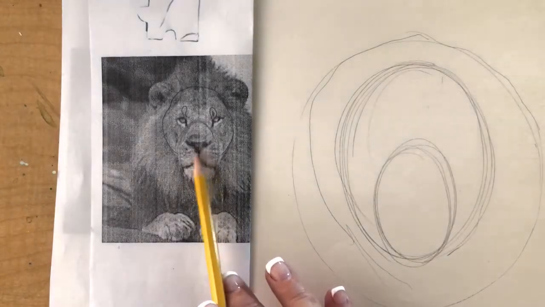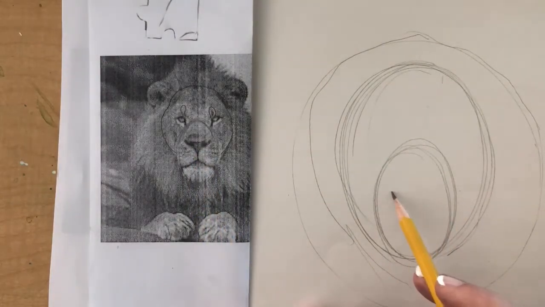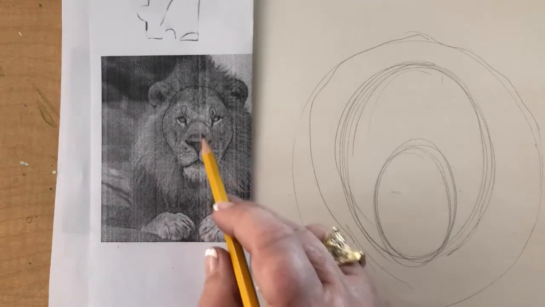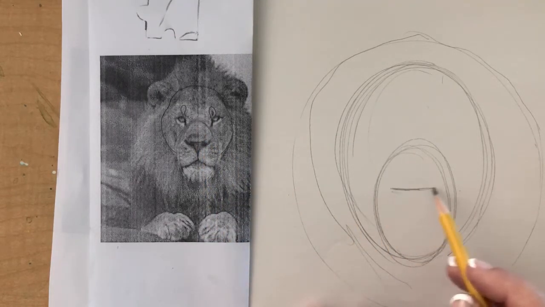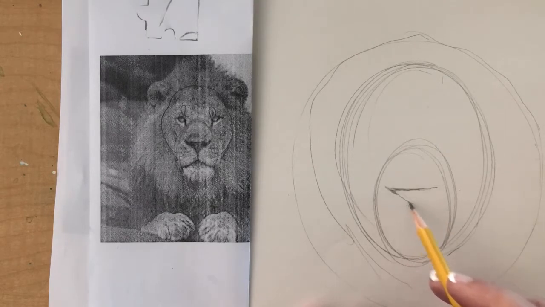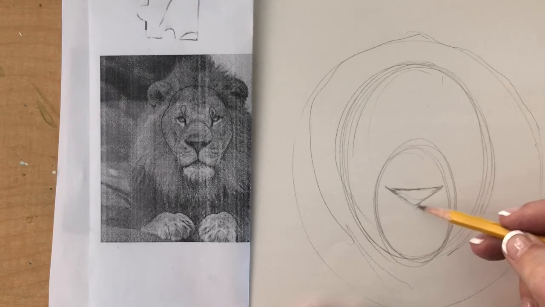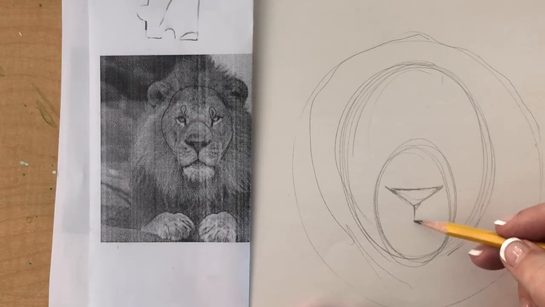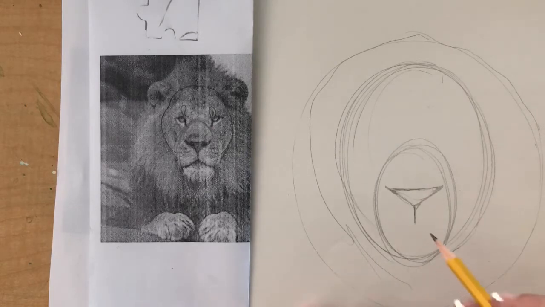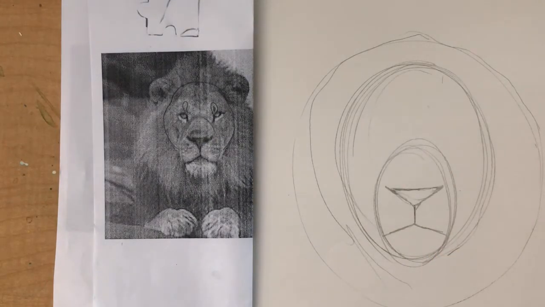Now we're going to look at our lion's nose. And it's a little past halfway. So I'm going to draw, right now I'm just going to kind of draw a triangle, just to make sure I get it placed where I want it. And then it's going to come down. And he's got like a little triangle below that. So the first part is we're just getting our basic shapes and our proportions like we would do in any drawing.